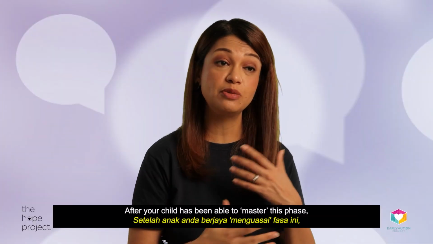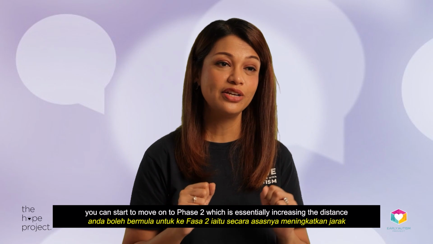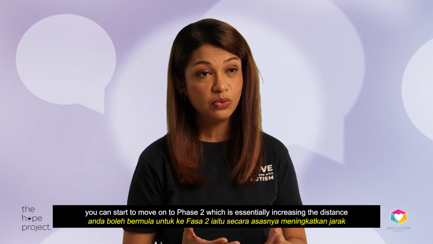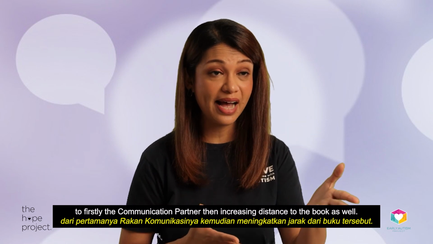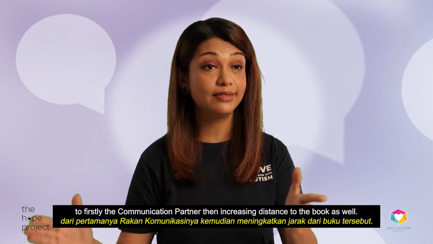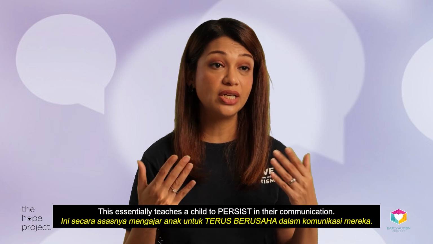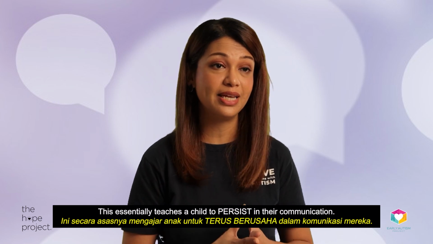And after your child has been able to master this phase, you can start to move on to phase 2, which is essentially increasing the distance to firstly the communication partner, and then you're increasing the distance to the book as well. This essentially teaches a child to persist in their communication.